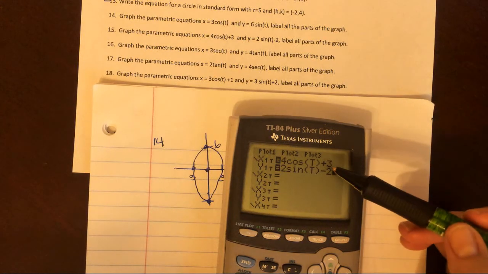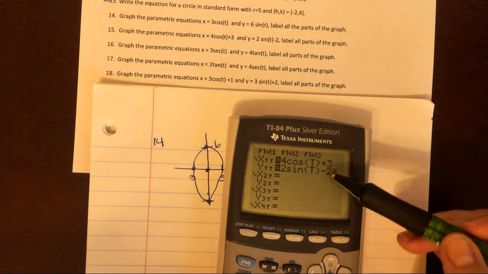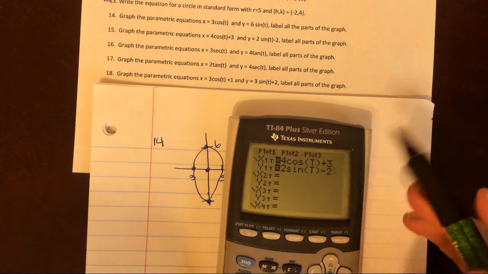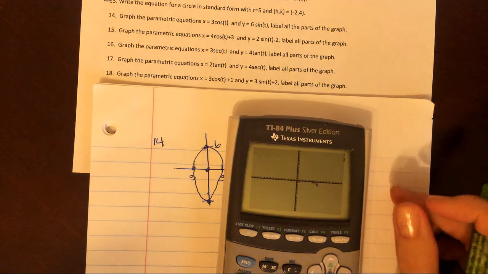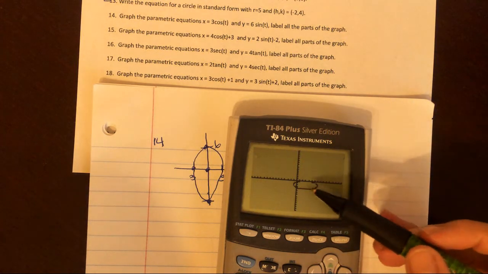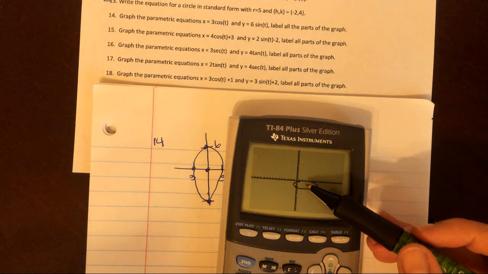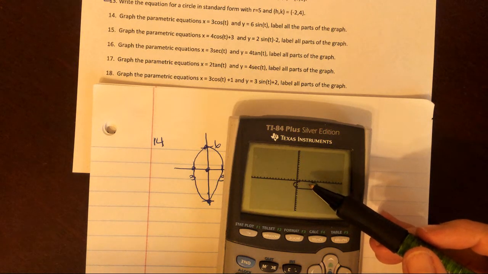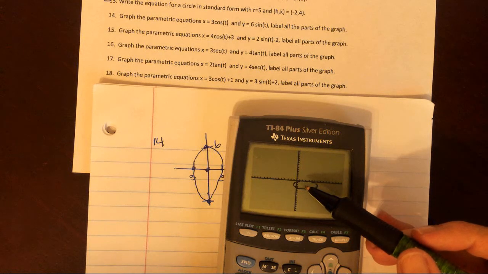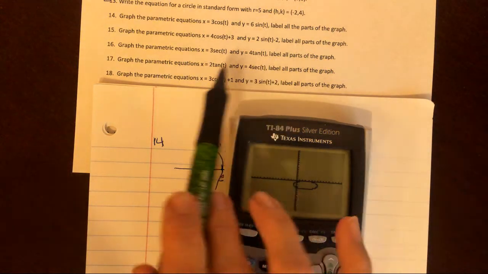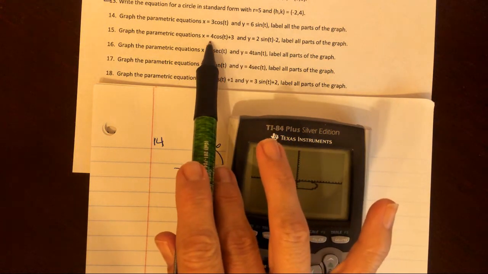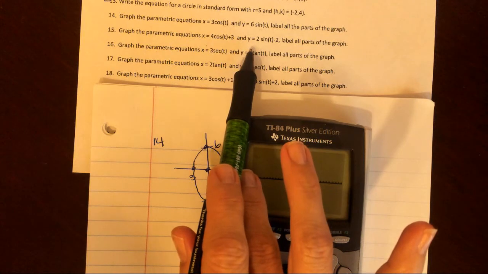Okay, so I already know before I hit graph that this is my center, so I'm not going to be at (0, 0). So we got a graph, it's not at (0, 0). It's over here at (3, -2). I can tell by looking at the picture that it's a horizontal ellipse. And if you'll notice right here, I'm going right 4, left 4, up 2, down 2.